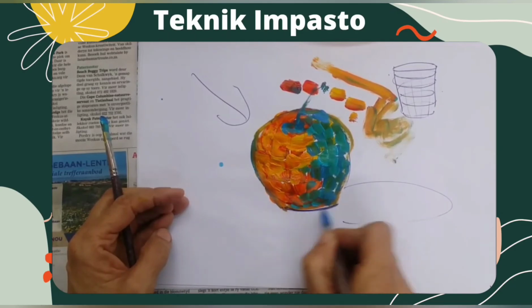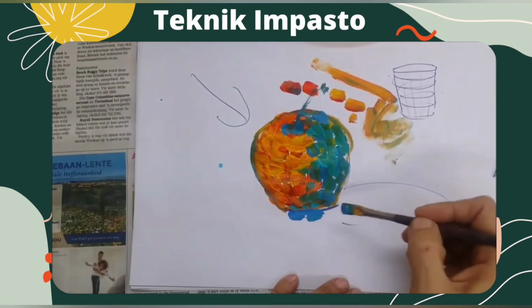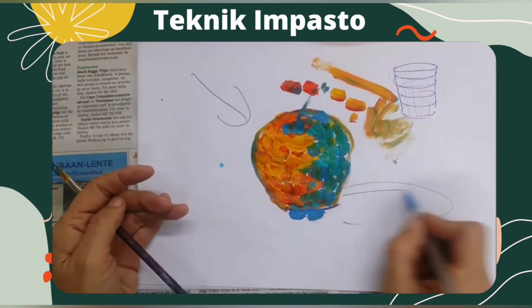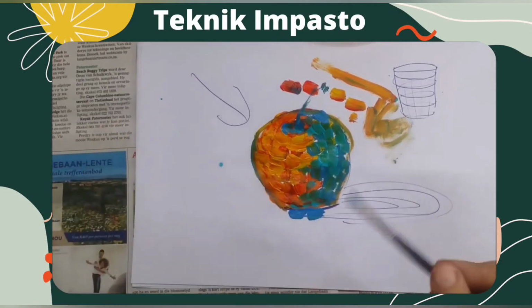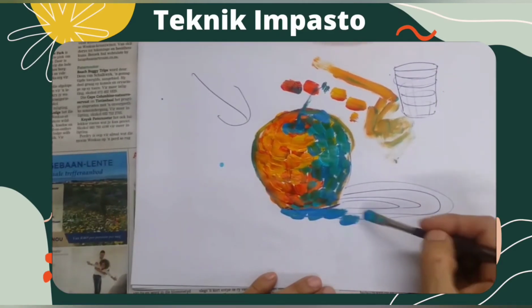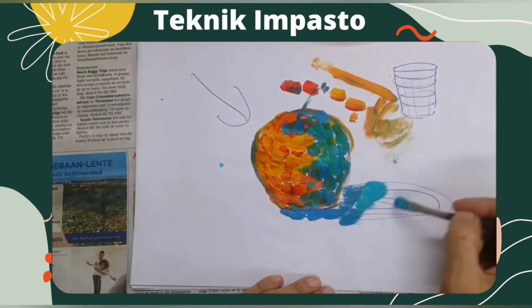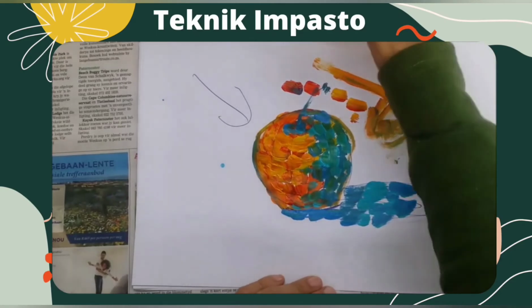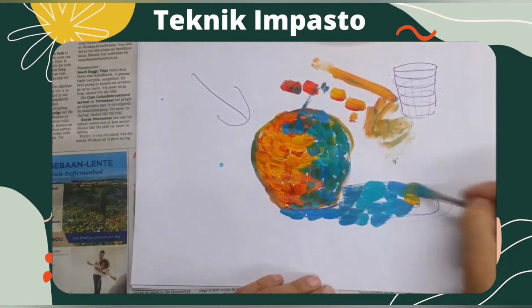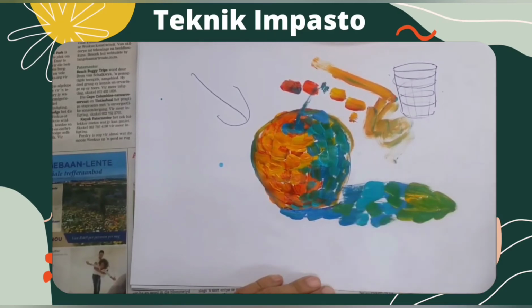whole thing. So even in that, I'm going to do, the shadow will have this kind of breakup. So I'm just imagining this now out of my head. Short strokes.